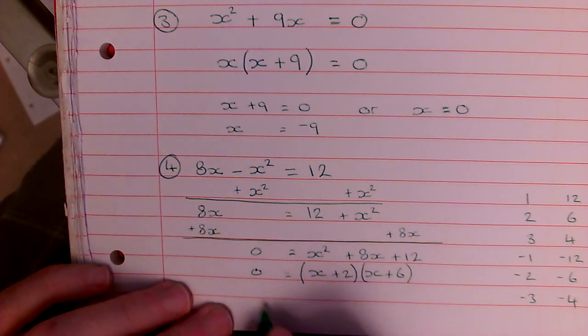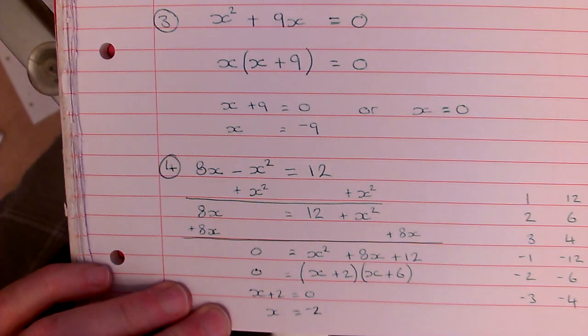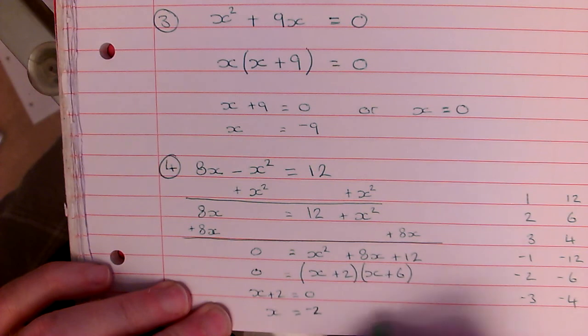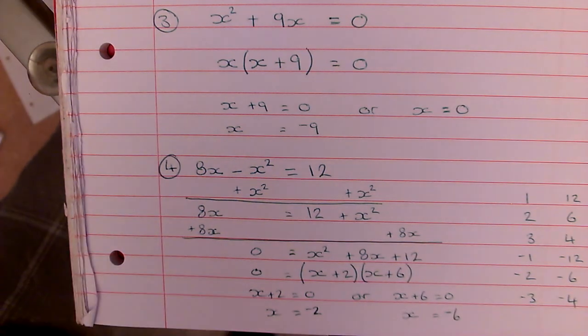So if x plus 2 is equal to 0, then x must be negative 2. So we're going through the same process now as we were in the previous questions. Okay, so that first step is different. Or x plus 6 is equal to 0, x must be equal to negative 6.